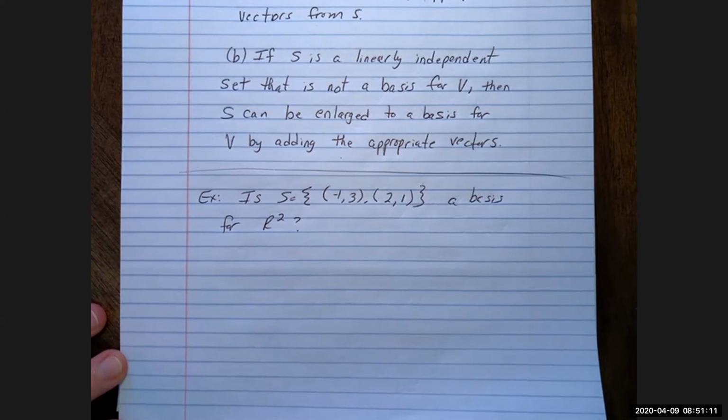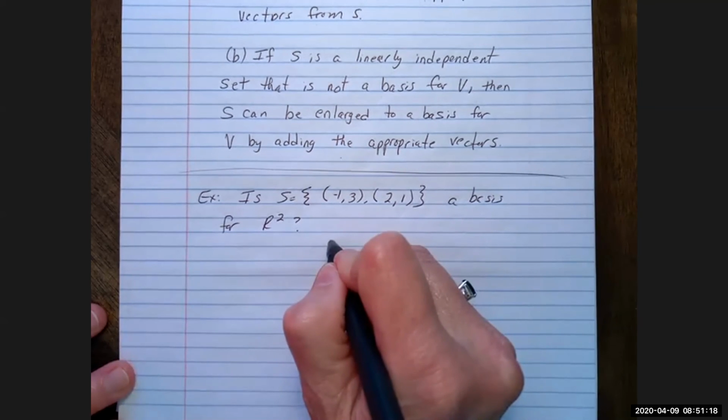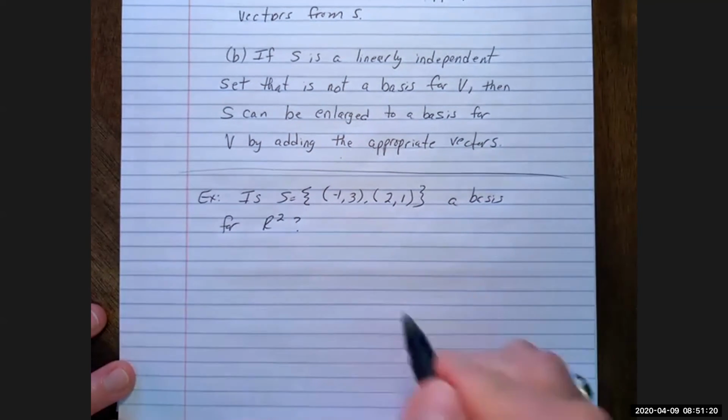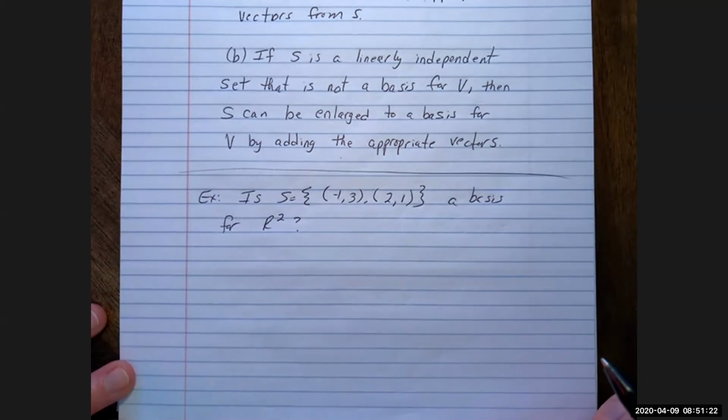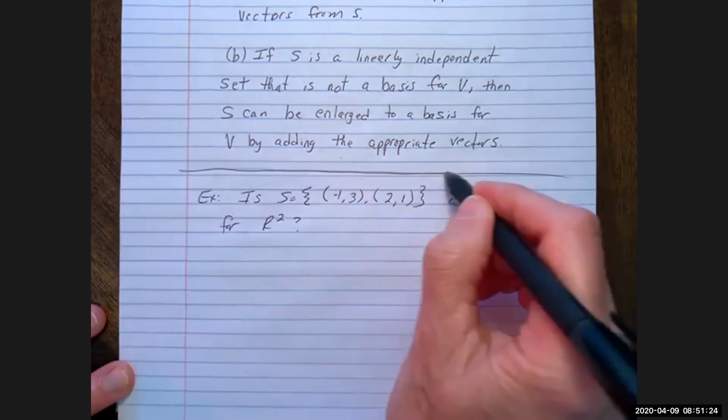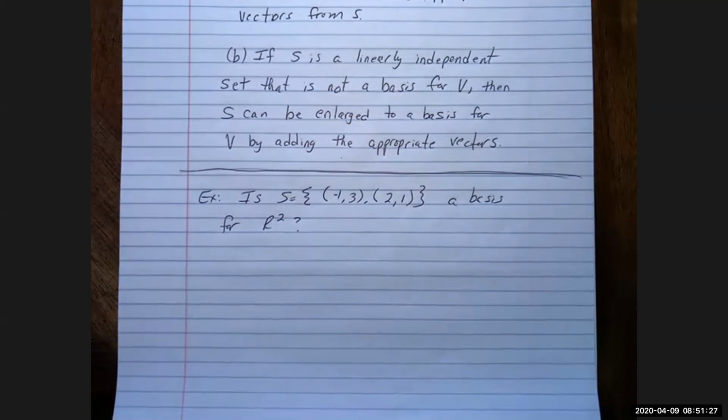I would say no. Because why? This has nothing to do with the last theorem. I'm just throwing one last example in here. So don't pay any attention to the theorem we just did.